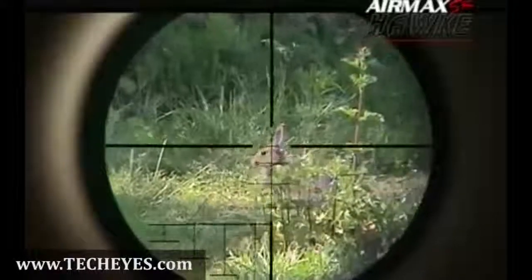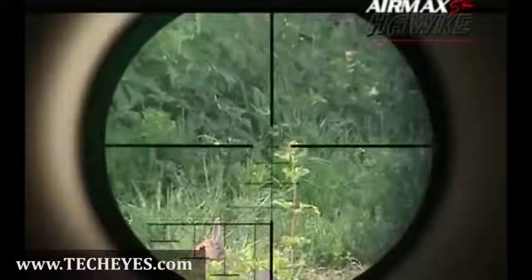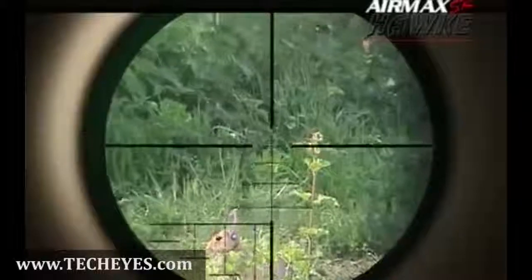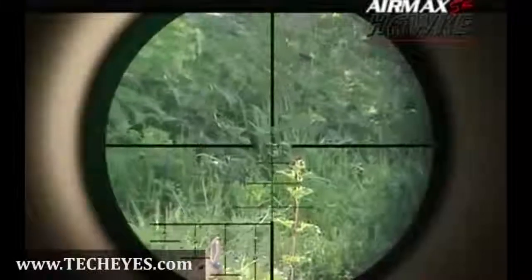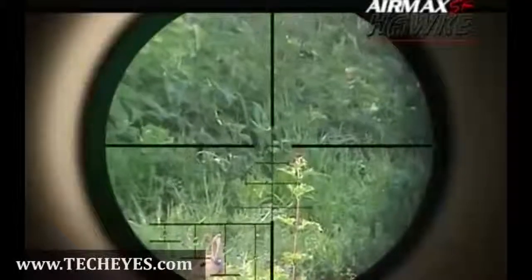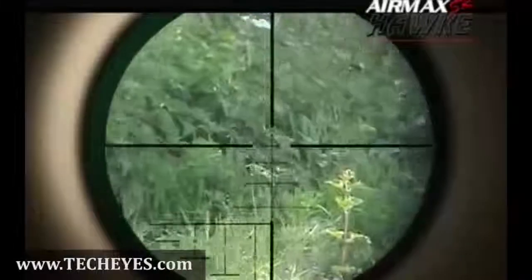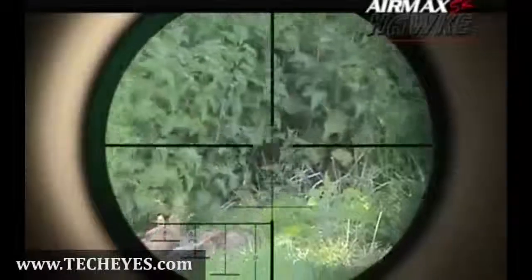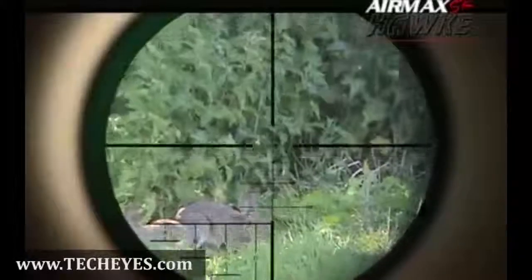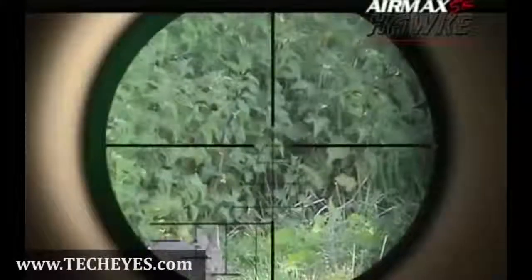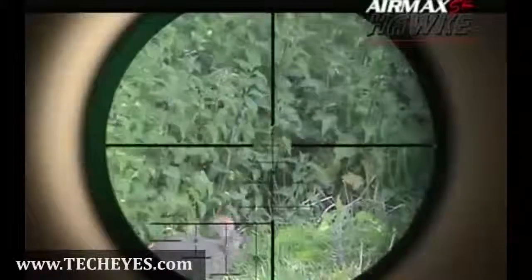Now we've got 2 rabbits here, and if I put the bracketing reticle on this rabbit to the right hand side with the line on the top of his ears, the second line, line B, should coincide with the base of his ears, nearly, which would indicate that he's 25 yards away.